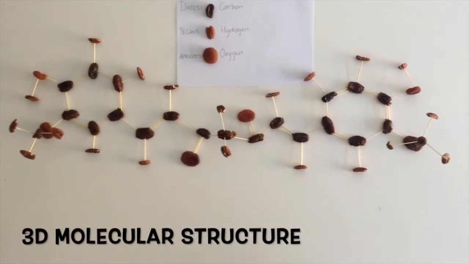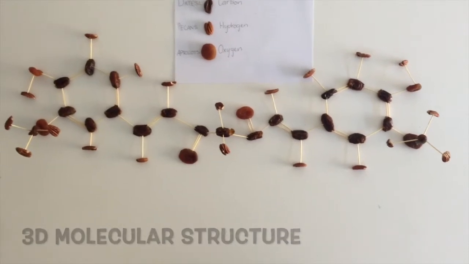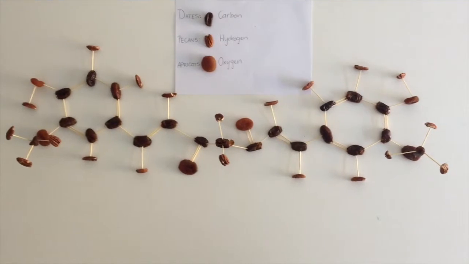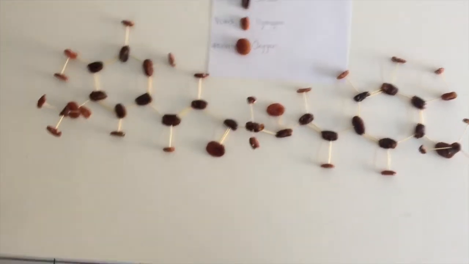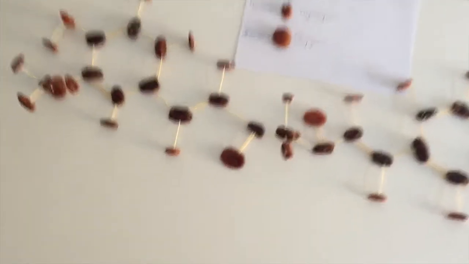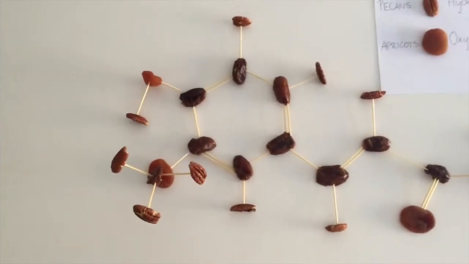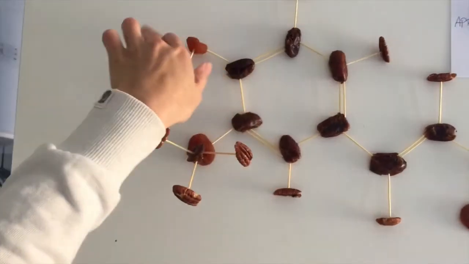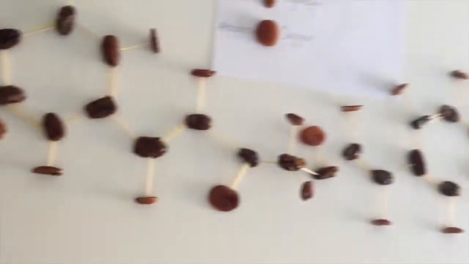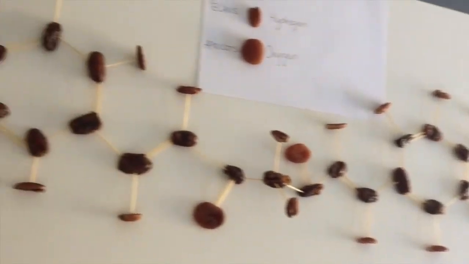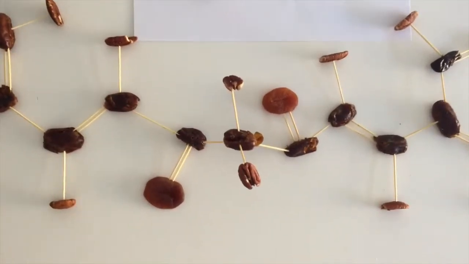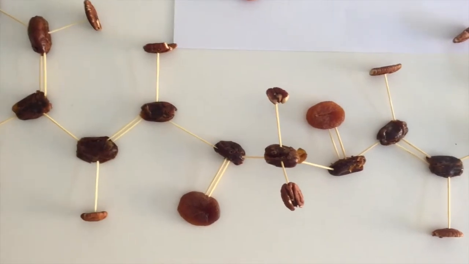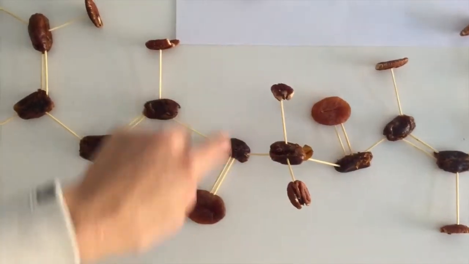Here we have the 3D version of the curcumin molecule. As you can see, I've used dates for carbon, pecans for hydrogen, and apricots for oxygen. Just going to take a step down so we can zoom into the functional groups. Here, like in the 2D version, we've got the aromatic organic compounds connected to the hydroxyl group, and the same at the other end. If we come down to the middle, we've got the two ketone groups. And then also important, which I'm going to discuss in a moment, is the CH2 group here.